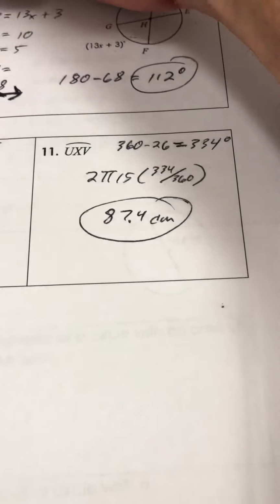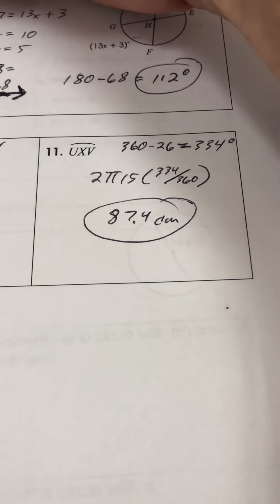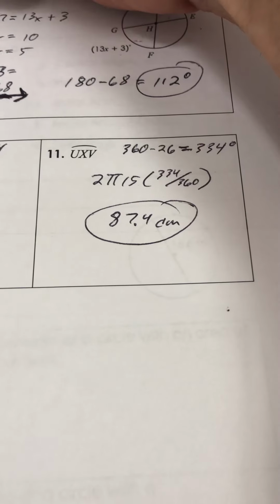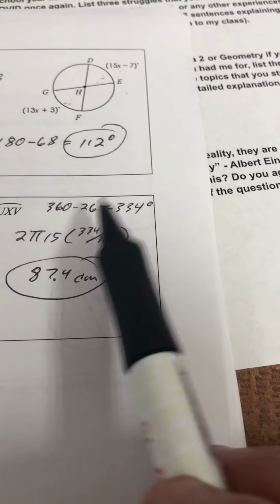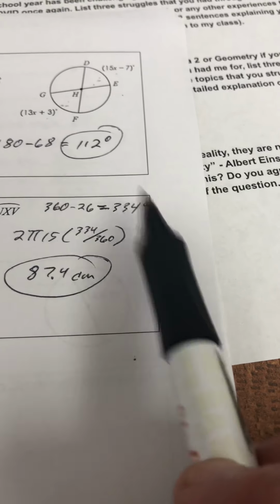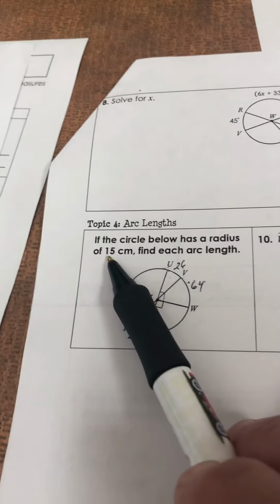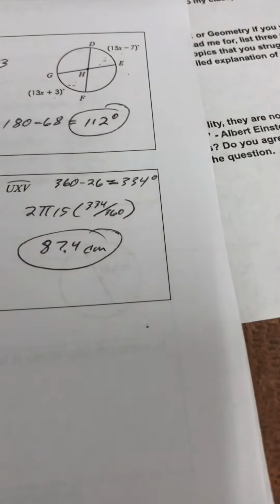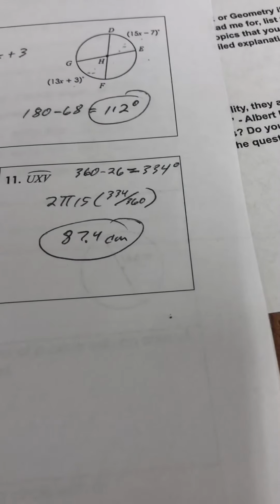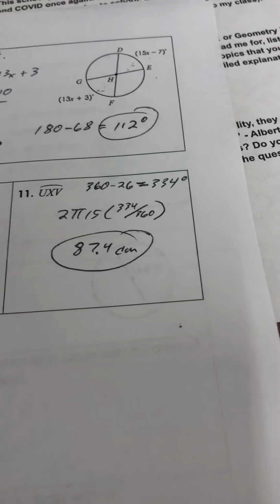UXV. So go this way, UXV, this way. Everything except the 26. So 360 degrees except 26 of those degrees gives you 334 degrees. So that's my angle, that's my theta. I know my radius is still 15 from the directions. So I just plug that into my calculator. I get 87.4 centimeters. All right, and that's not squared or anything because that's the distance, the measure of the arc, how long it is. All right, hopefully that was helpful, and good luck with the rest.